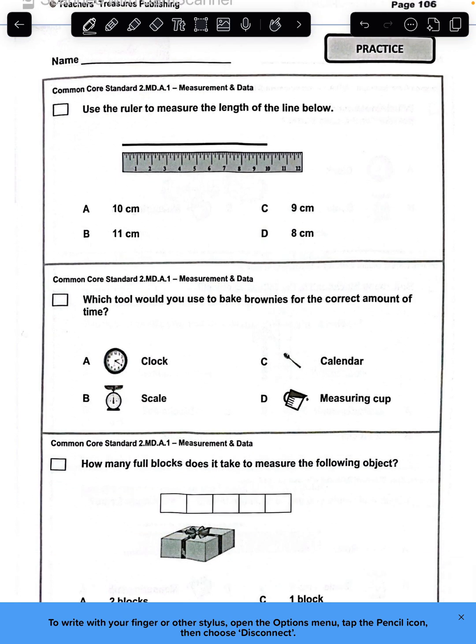Third page, they ask us to use the ruler to measure the length of the line below. So we have a ruler with 12 centimeters, and again, it doesn't say here, but this is technically 0. So we go from 0, put a line here, and then we go from 0 to around 10. And 10 minus 0 is obviously 10, so the answer to this one is A.